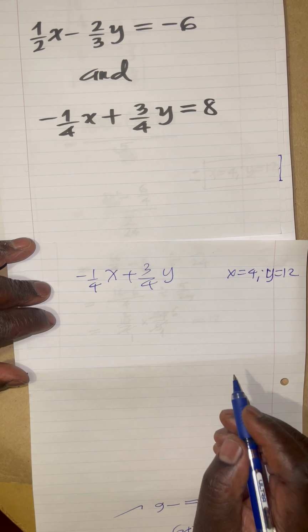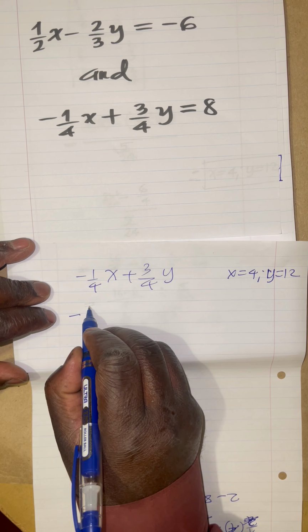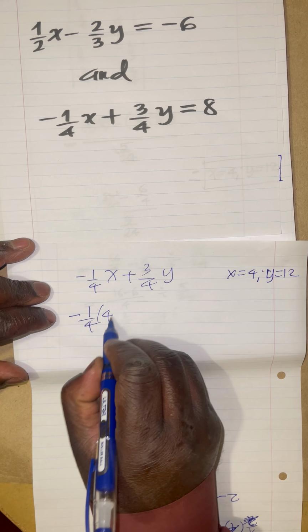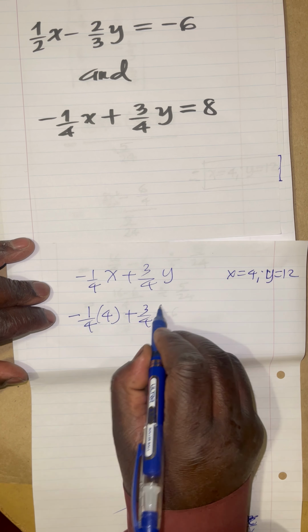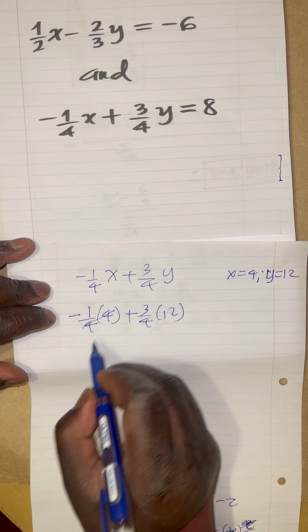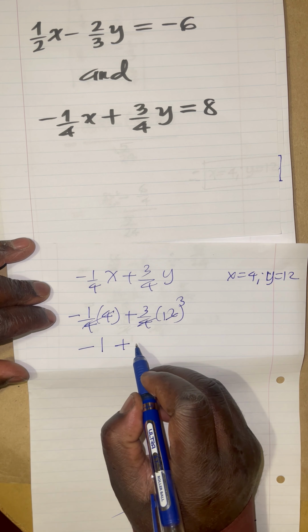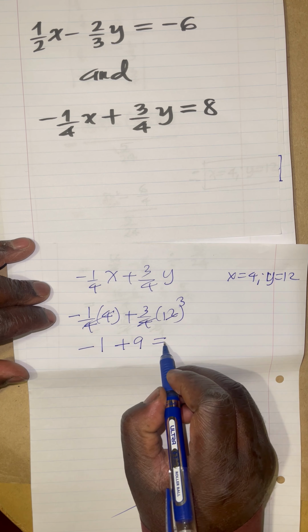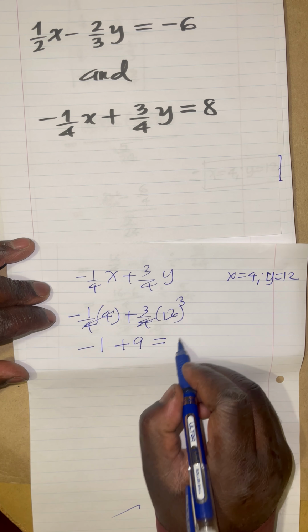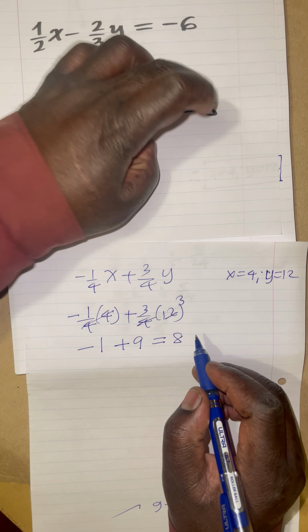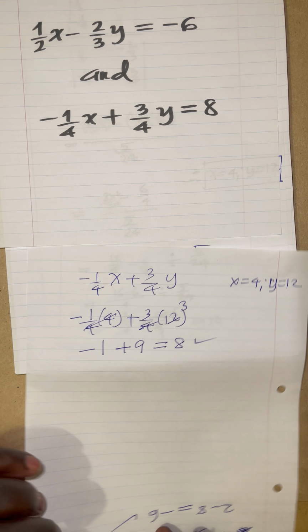Let's substitute simultaneously here. Minus 1/4 of 4 plus 3/4 of 12. This is obviously minus 1 plus, that's 3 times 3 is 9. Minus 1 plus 9. The answer is 8. So the second equation is also satisfied.